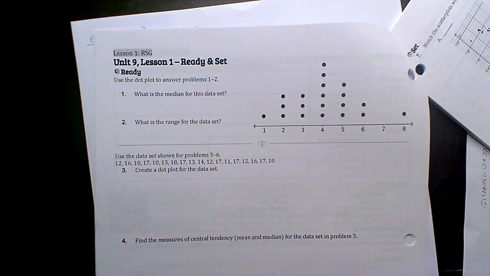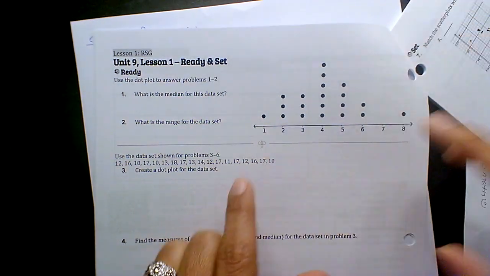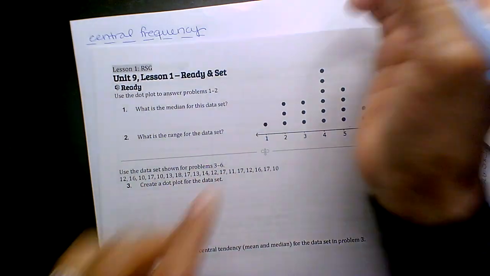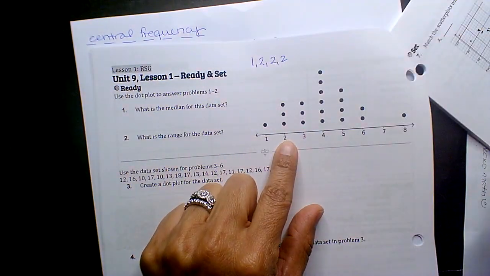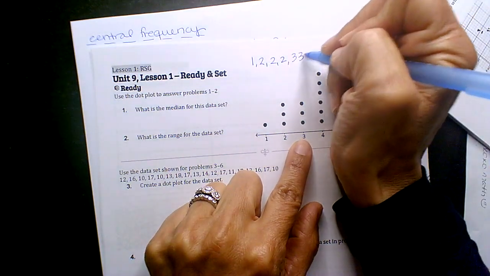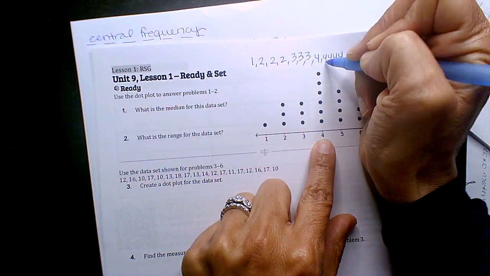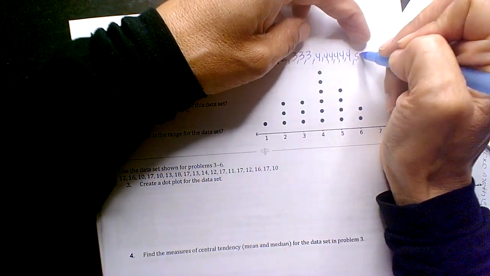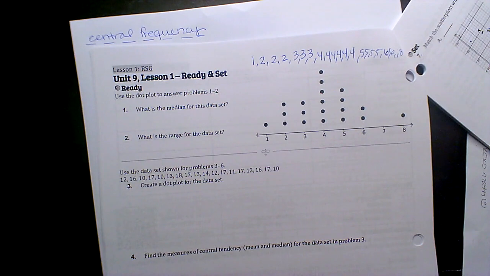Okay, so where's my calculator? Oh, here. All right. First of all, what does this graph mean? It means that if I was to transfer this dot plot into a list of numbers, I have 1, 1, I have 3 2s, 3 3s, 6 4s, 4 5s, 2 6s, and 1 8. Sorry, it's ugly. That's all it means.